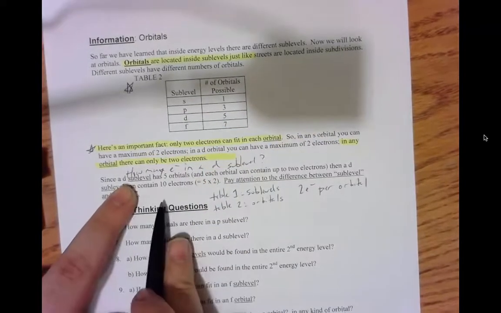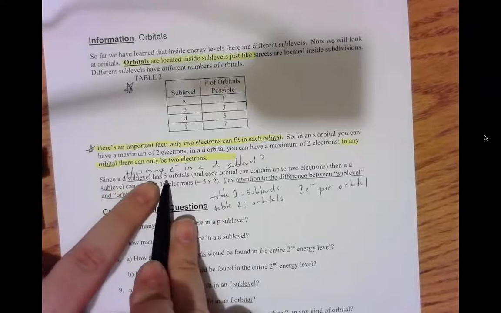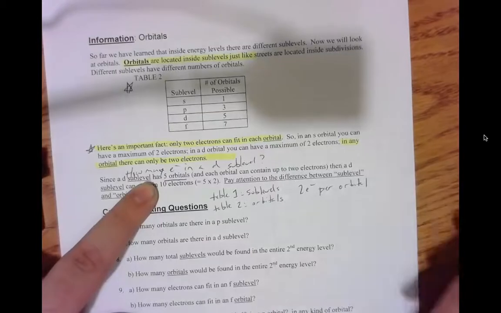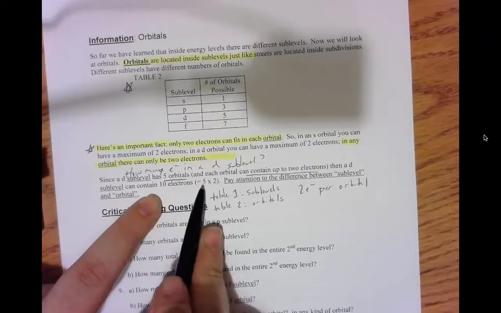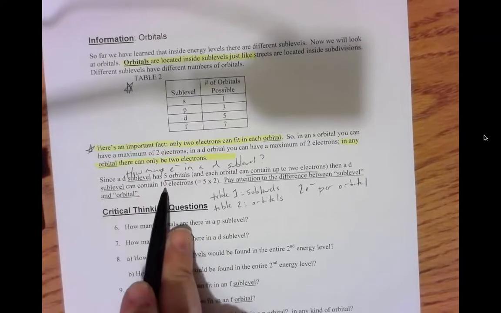So this paragraph is explaining how to calculate it. So in a D sublevel, we know that we have 5 orbitals, and we know each orbital can contain 2 electrons. So we multiply 5 times 2, that gives us 10. So pay attention to the difference between sublevel and orbital.